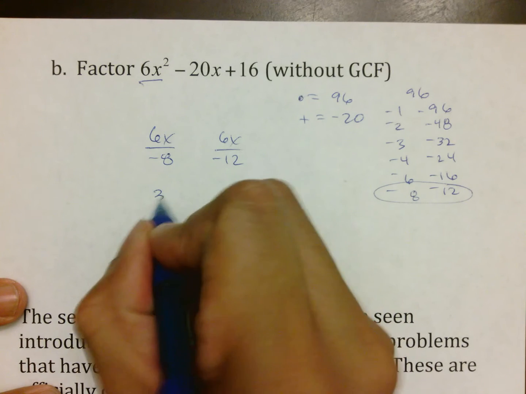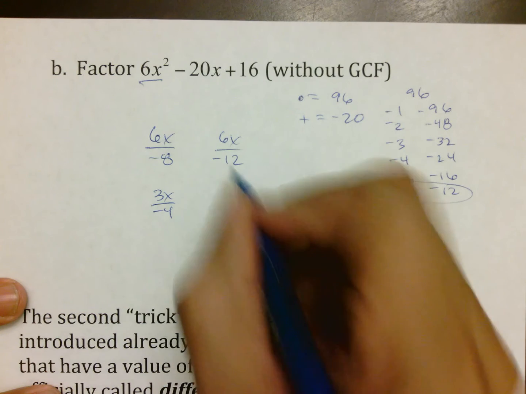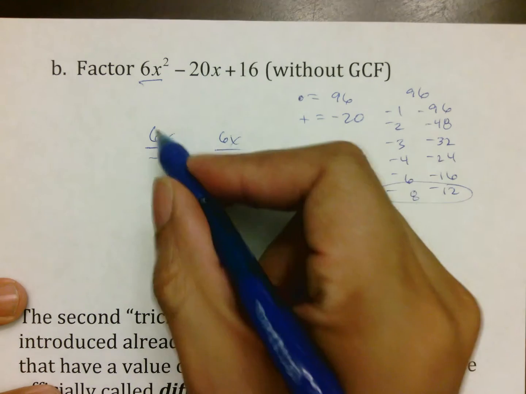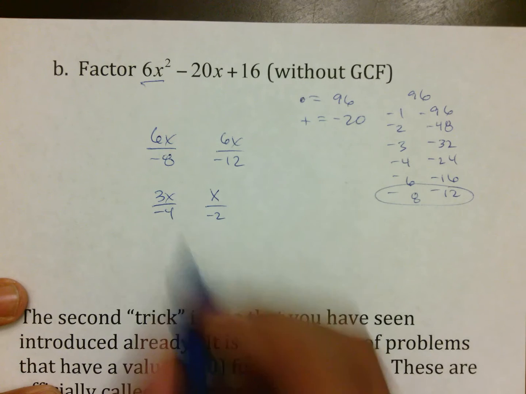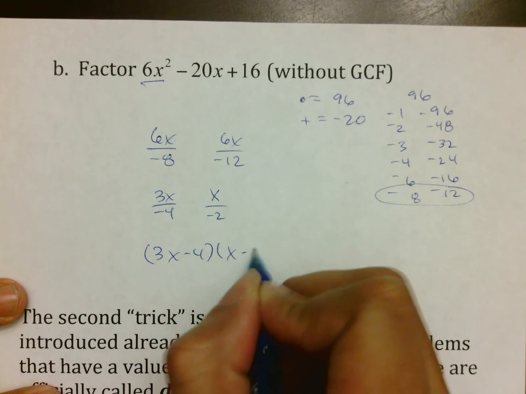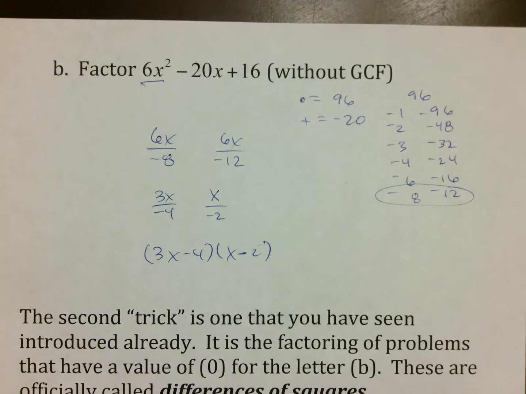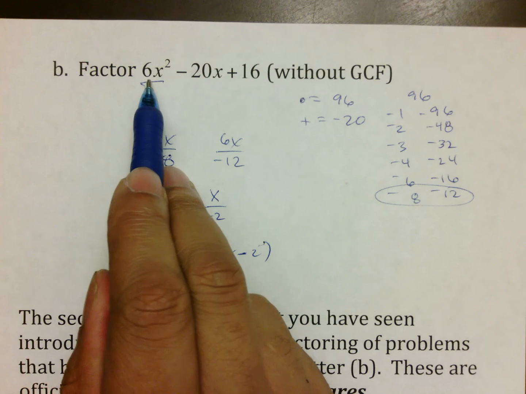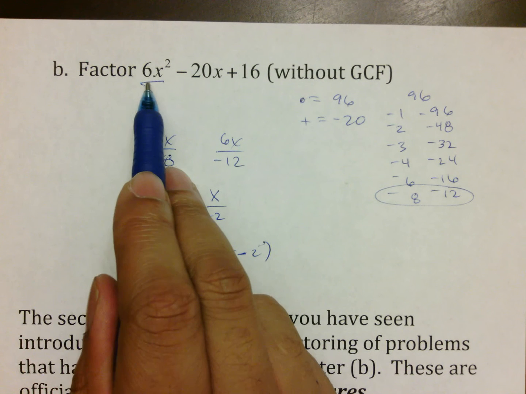Reducing these two turns into 3x over negative 4. Reducing these two turns into x over negative 2, because that is 1/2, and this is 3/4. And again, based off of what I just did, you would naturally want to put 3x minus 4 and x minus 2 as your answer. So if you're not going to check GCF, at least do the multiplication and recognize that 3x times x is not this. And that's what tells you what's missing.